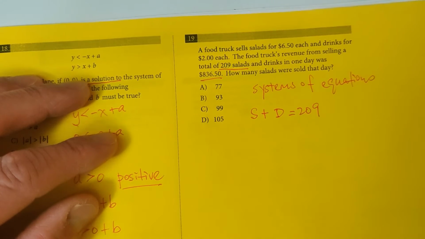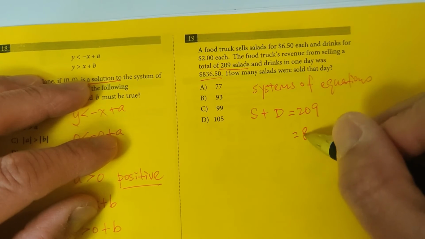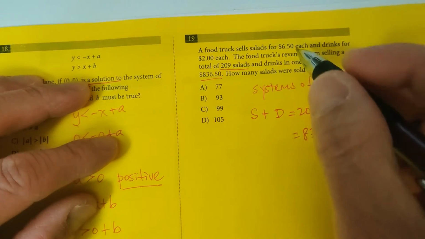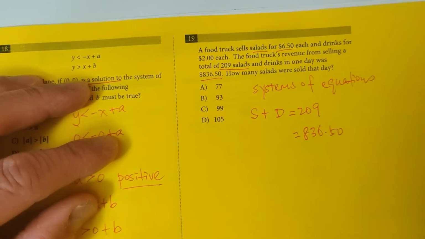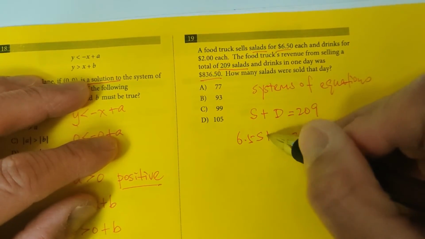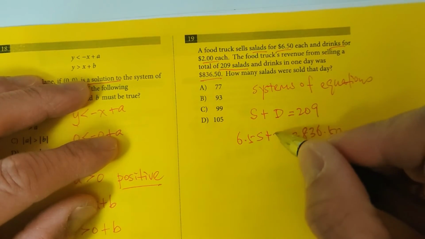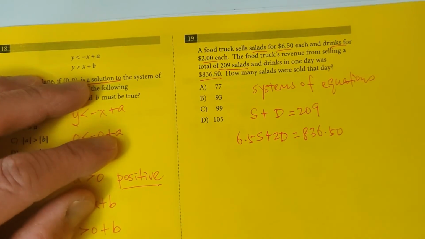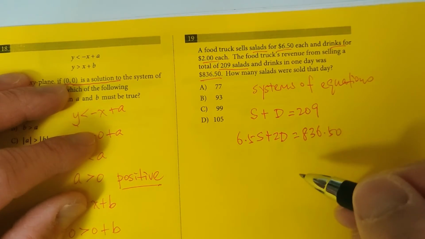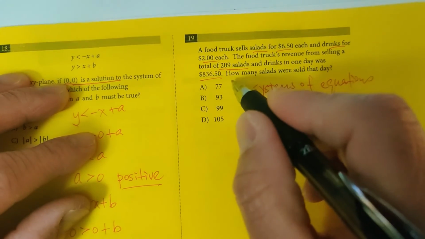And the revenue, the money that they collected from selling these two items, salads and drinks, is $836.50. We know that the salads are $6.50 each, so we go 6.5 times S, plus the drinks are $2, so we go 2 times D, and the whole thing will be equal to $836.50.